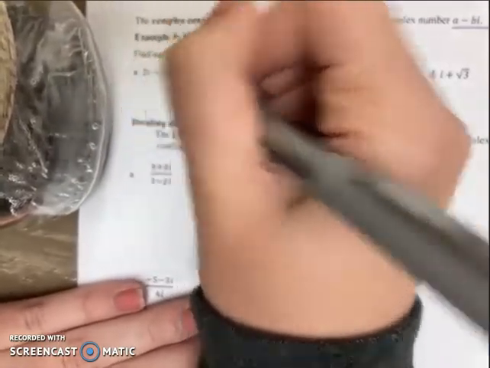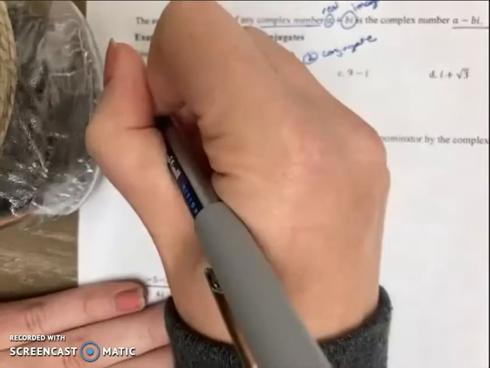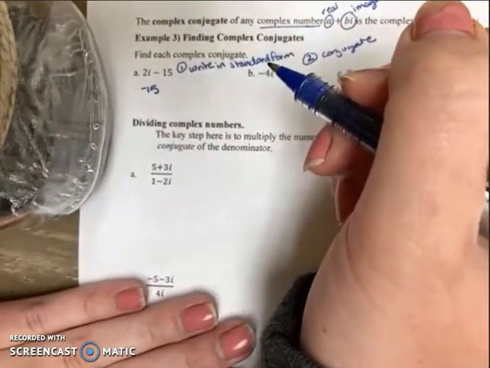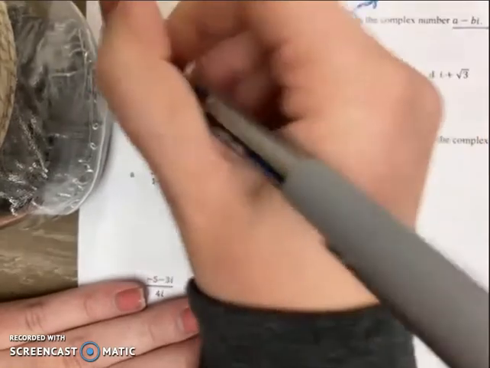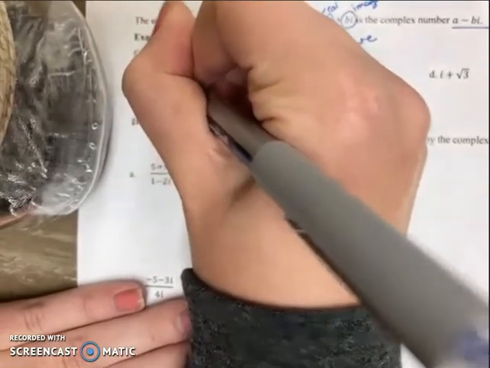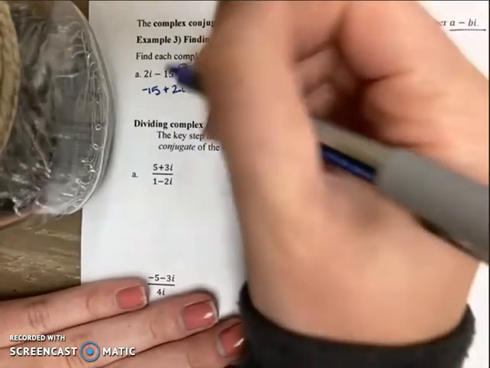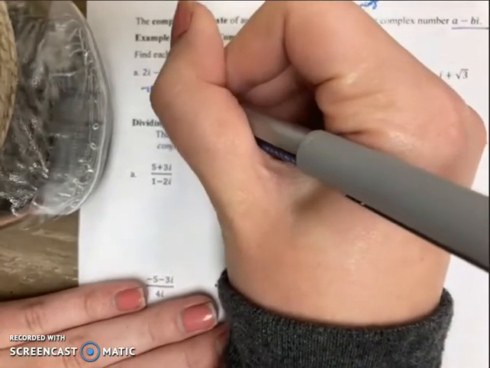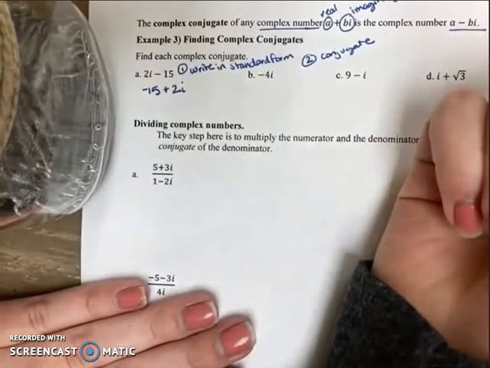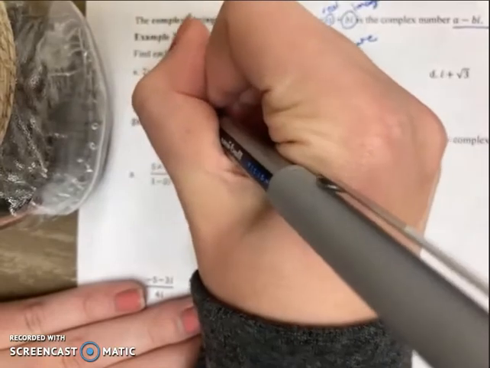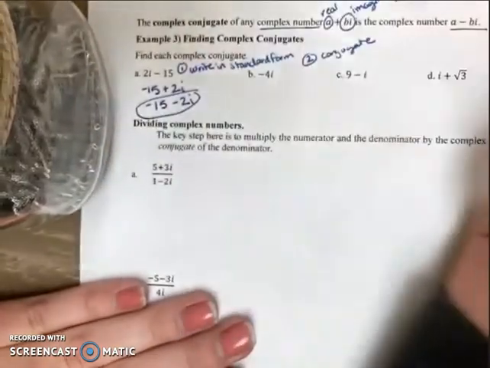So the real number was negative 15, so I need to put the negative 15 first. And the imaginary part was the positive 2i, so I need to put plus 2i. To find its conjugate, all I have to do is change the sign right here with the imaginary part. So it becomes negative 15 minus 2i. That's my final answer.